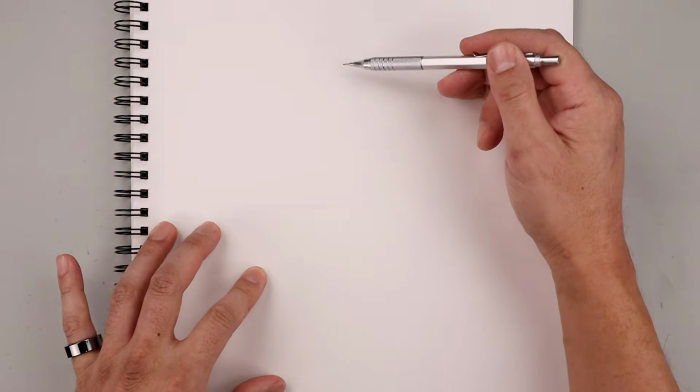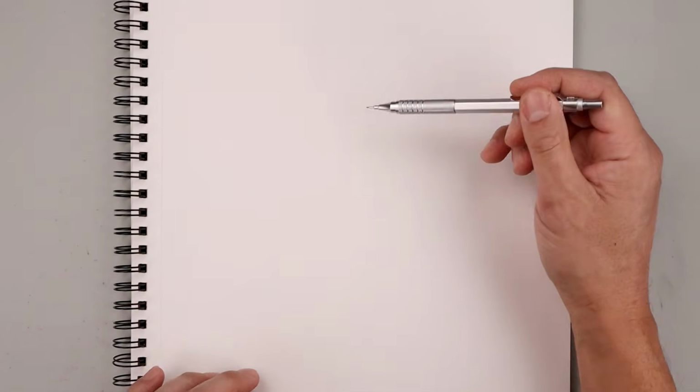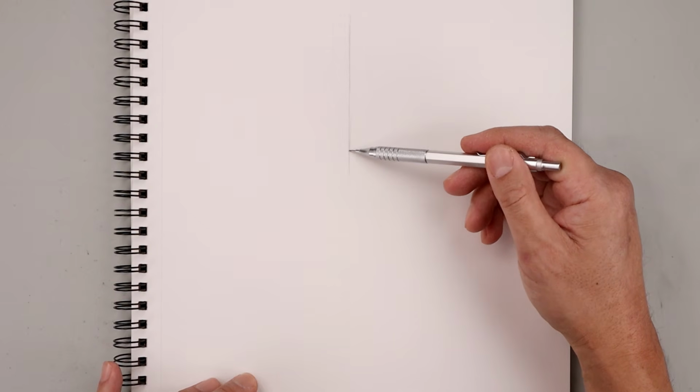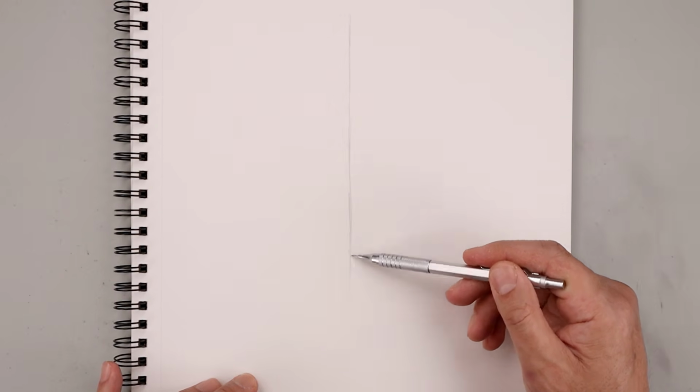I want to start by sketching a line coming down the center of the page to help with the balance and symmetry. So let's start at the very top in the middle. Just going to lightly work our way down towards the bottom. And again, this line doesn't have to be perfect. We're just using this as a guide.